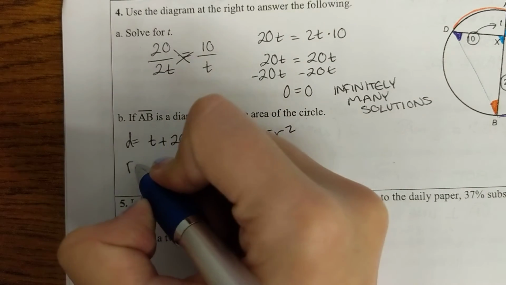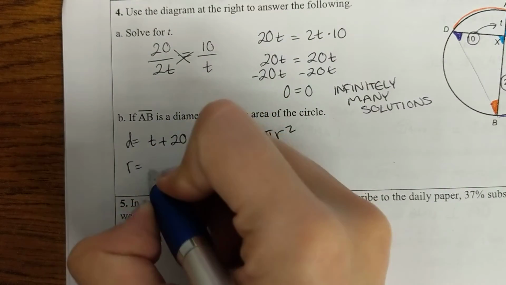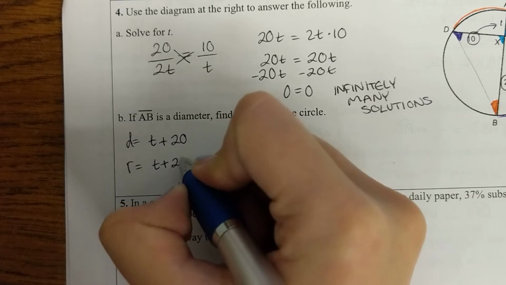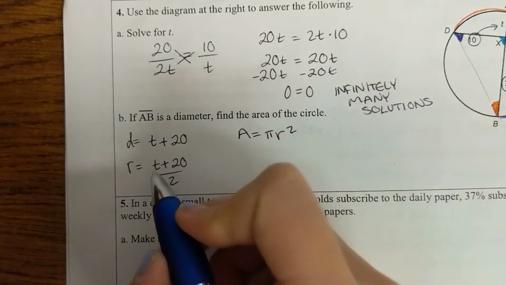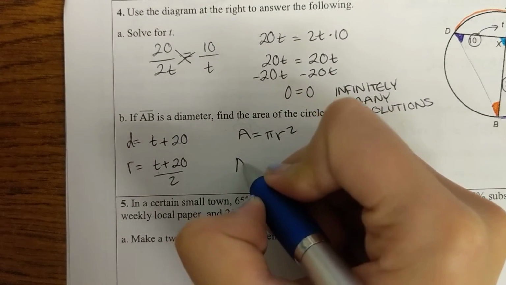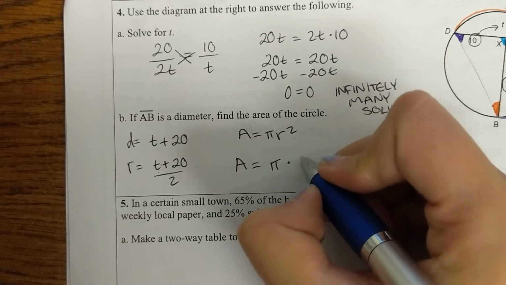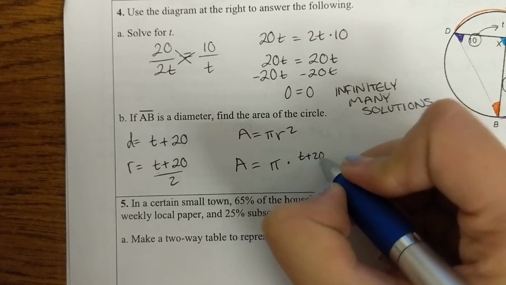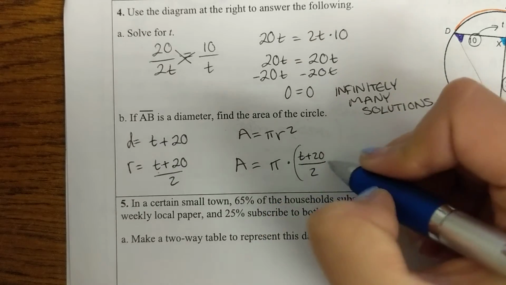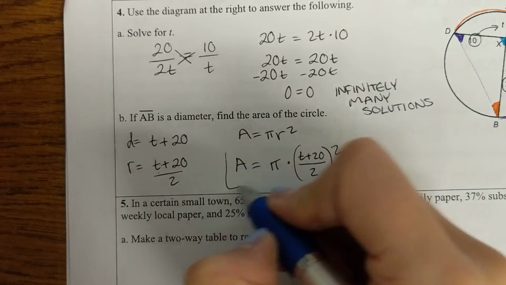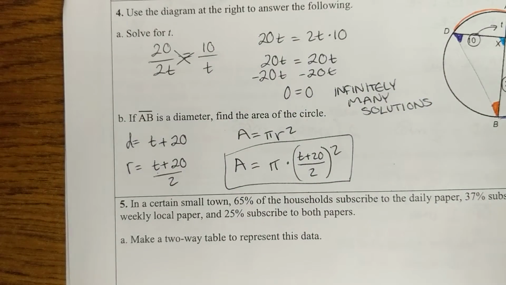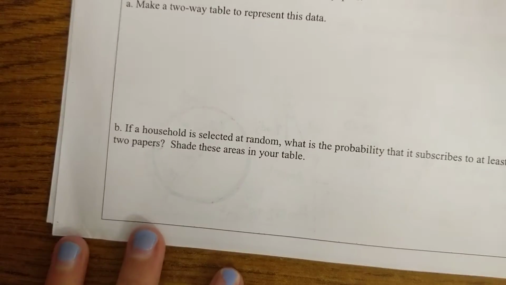What's the radius? If diameter is t plus 20, the radius is t plus 20 over 2. Now we plug this in for r. So the area should be pi times (t plus 20 over 2) quantity squared. And that is my area. All right.